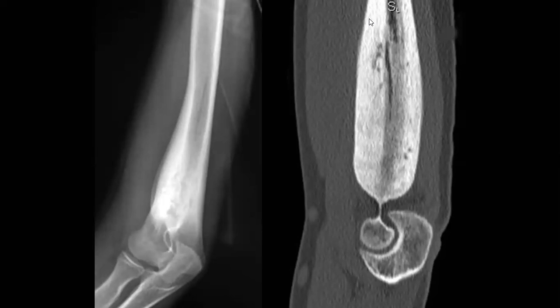Do you agree with me? Yes. So Marwa, we will think about infection. Nice, infection, and in this patient osteomyelitis is one of the good differentials.